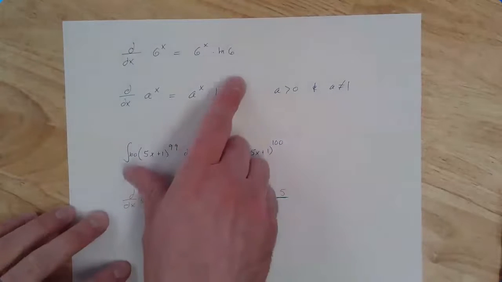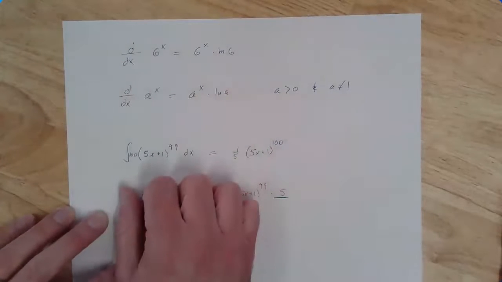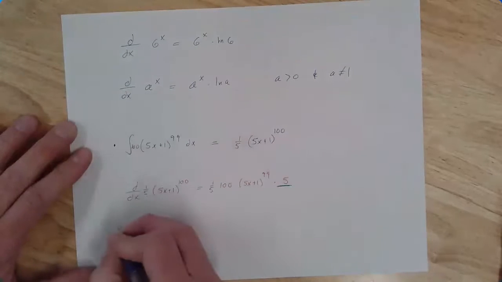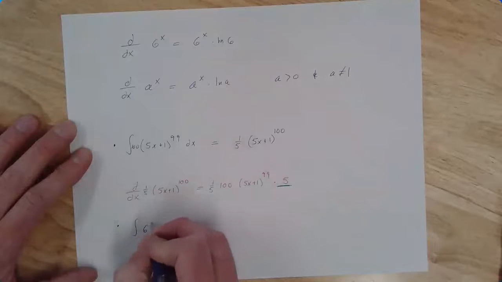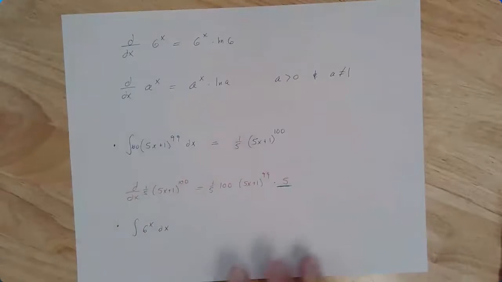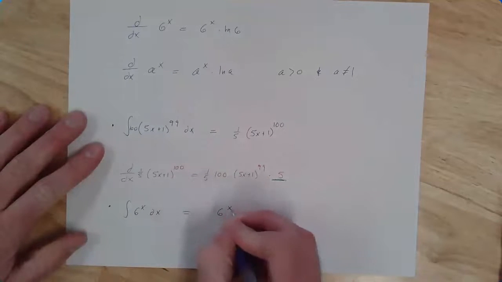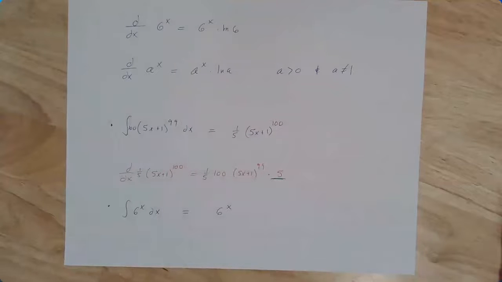The same thing is true for this kind of exponential function. If you are trying to find the antiderivative of 6 to the x, well, a good but wrong guess would be 6 to the x. And the reason it's a good guess is that 6 to the x is a lot like e to the x, and the antiderivative of e to the x is e to the x. So it makes sense to say that the antiderivative of 6 to the x would be something like 6 to the x.